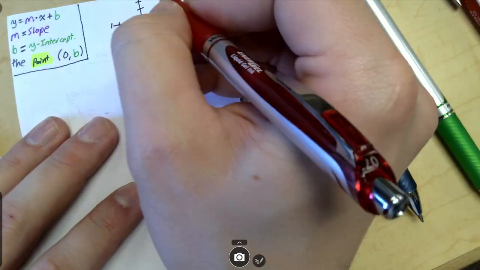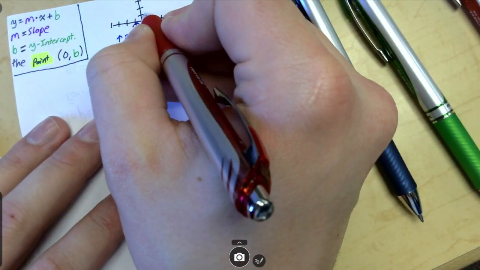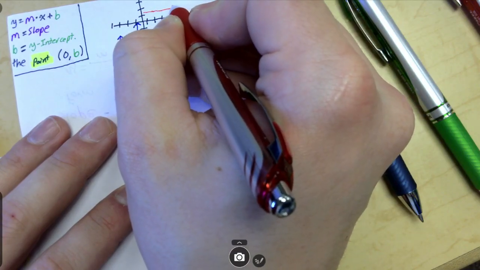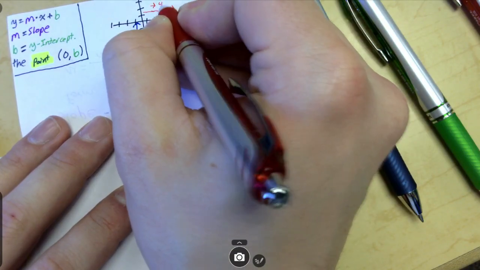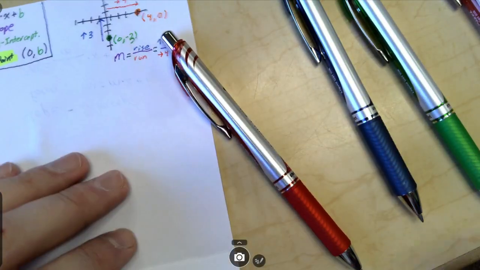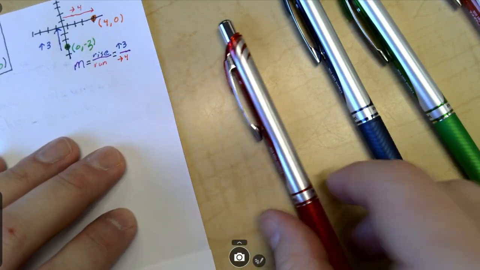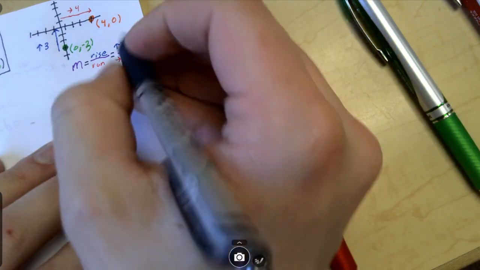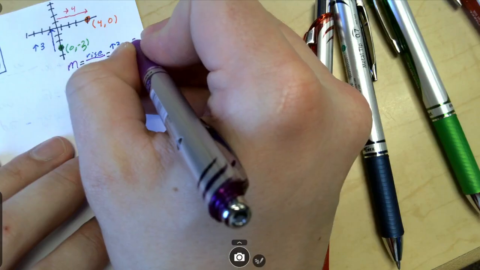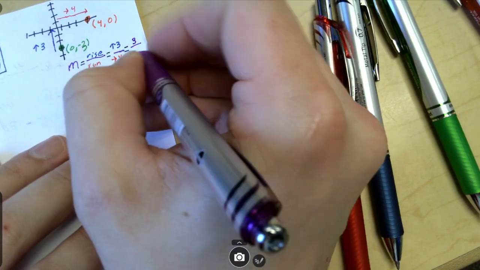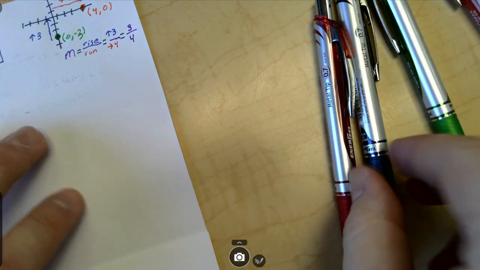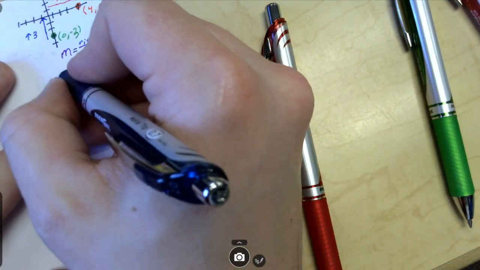We are then going right 1, 2, 3, 4. And right 4. Up is a positive movement, so this becomes a positive 3 on top. Right is a positive movement, so we get a slope of 3 over 4 for our fill-in-the-blank equation.